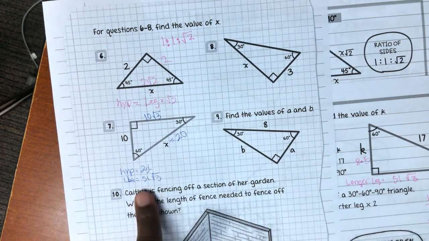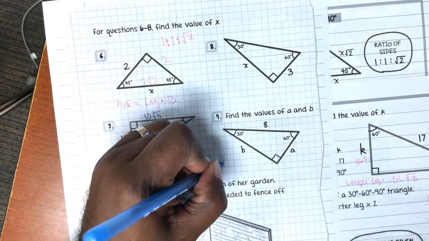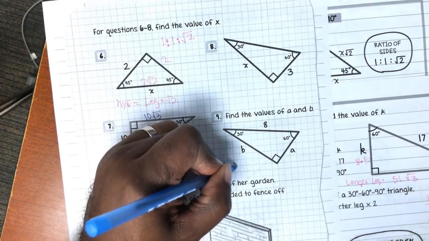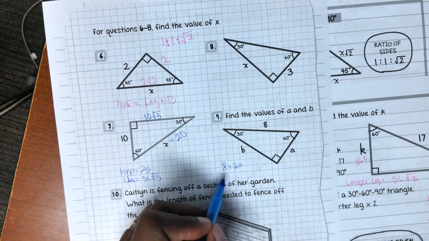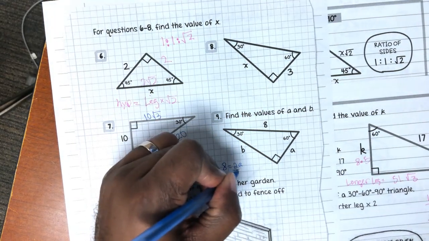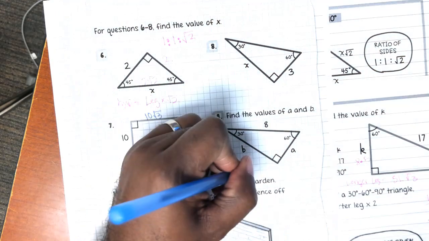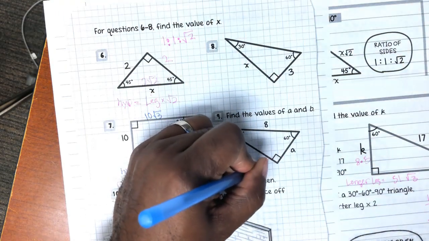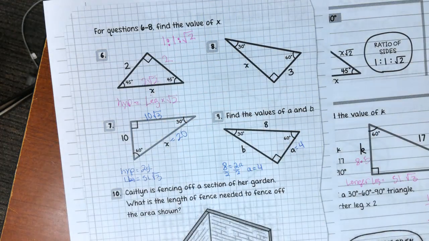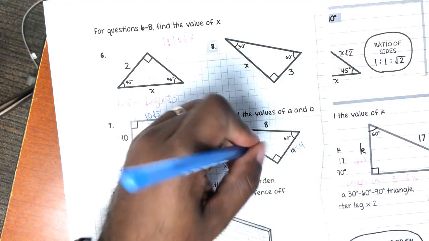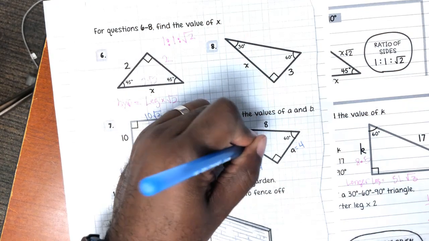So if we have this rule here, hypotenuse is 2 times shorter leg. That means if 8 is my hypotenuse, that's 2 times A. So what times 2 makes that true? If I divide both sides by 2, right, A is going to be equal to 4. So A is 4. So then what is B? B is going to be shorter leg times the square root of 3. So this becomes 4 times the square root of 3.